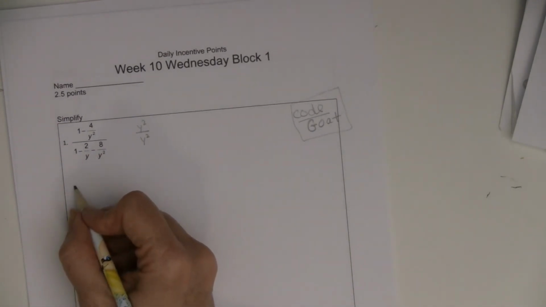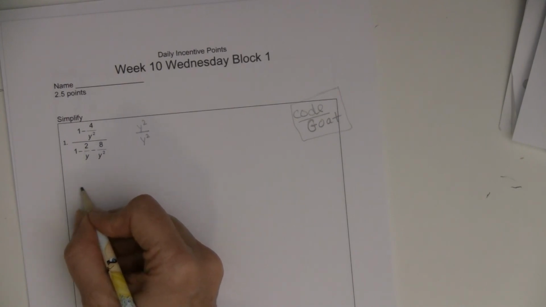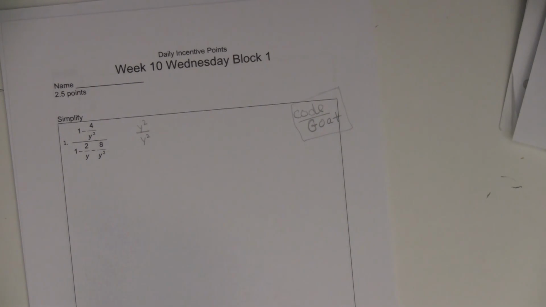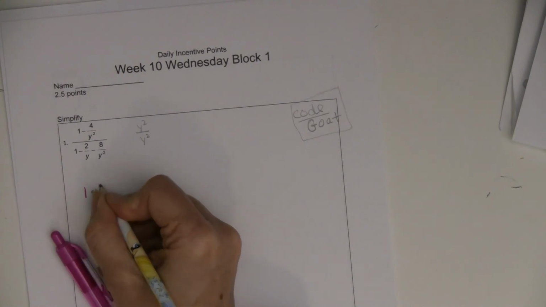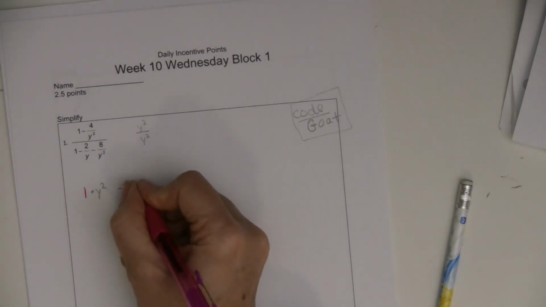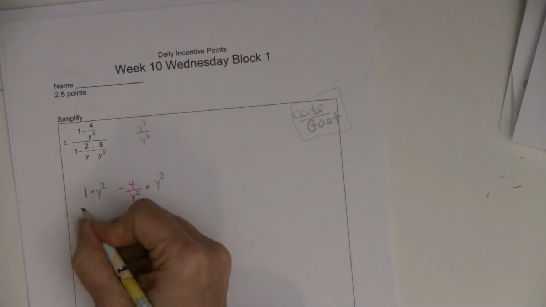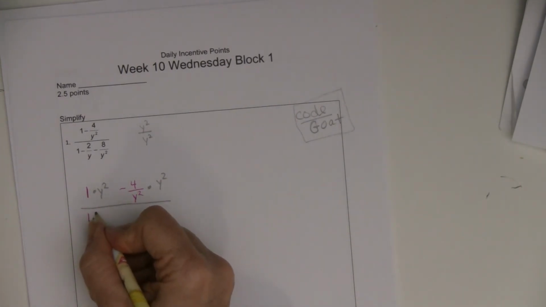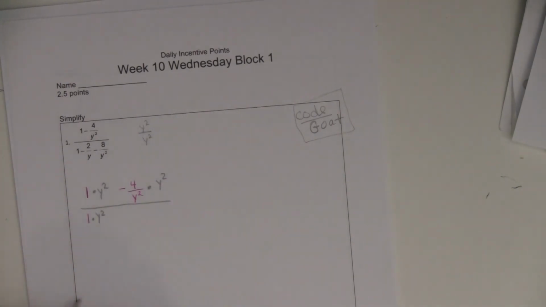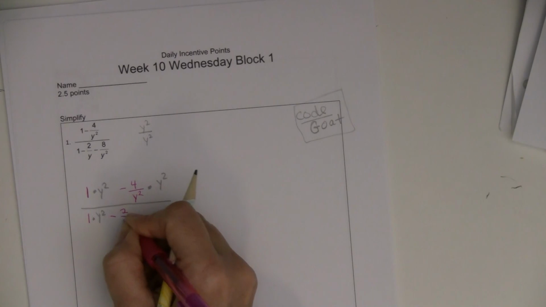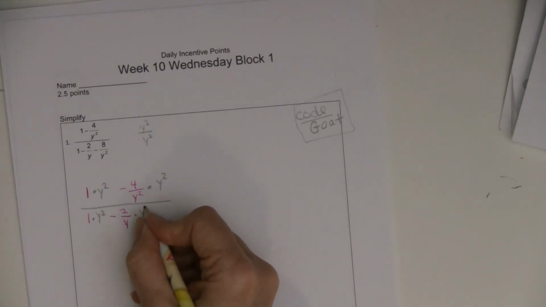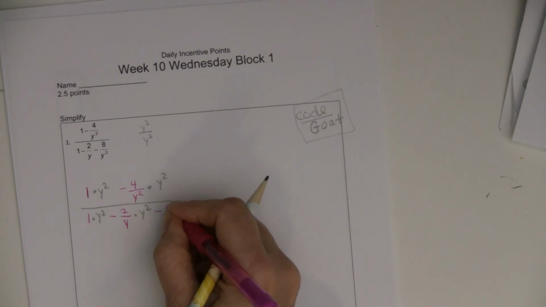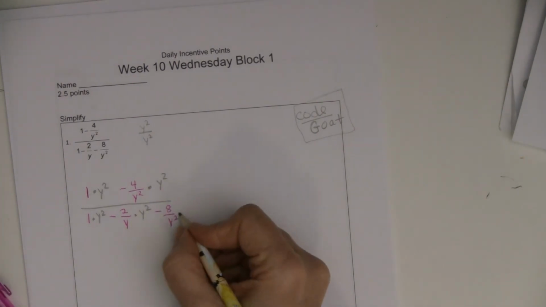And so when I do that, that's going to end up being all of them by y squared. So I'm going to have 1, and then I'm going to multiply it by y squared. And then I'm going to have minus 4 over y squared, and I'm going to multiply that by y squared. Divided by, and then in the denominator, 1, and I'm going to multiply that by y squared. So I'm just following here. And then minus 2 over y times y squared minus 8 over y squared times y squared.